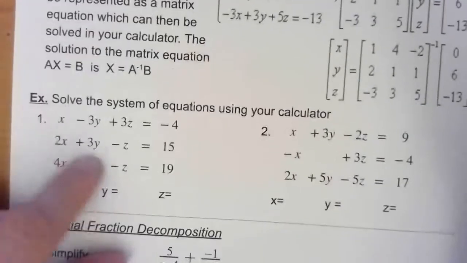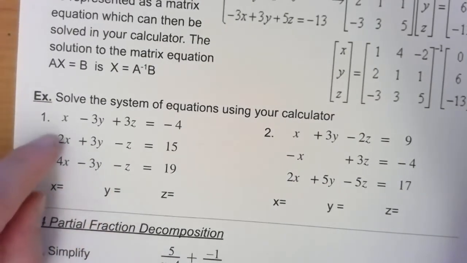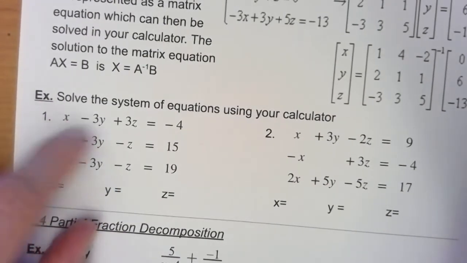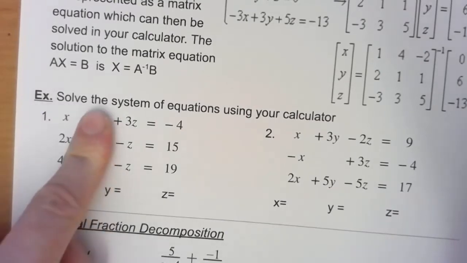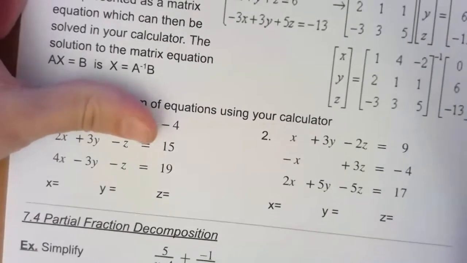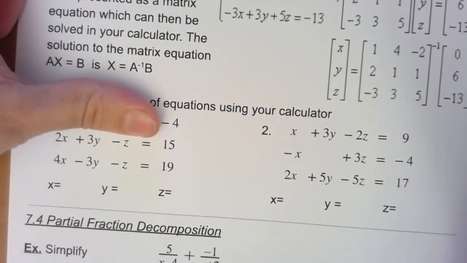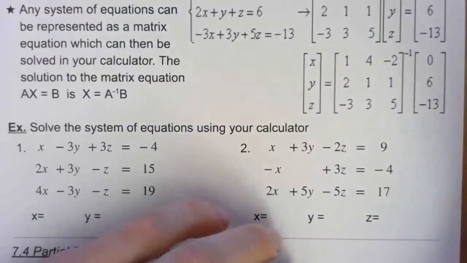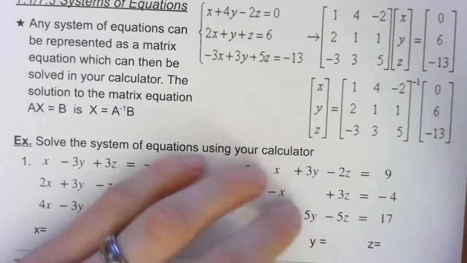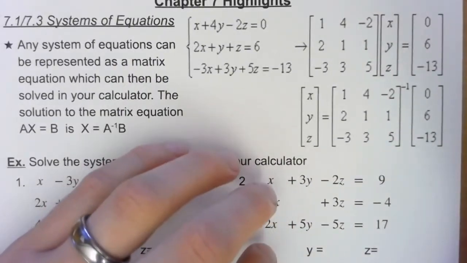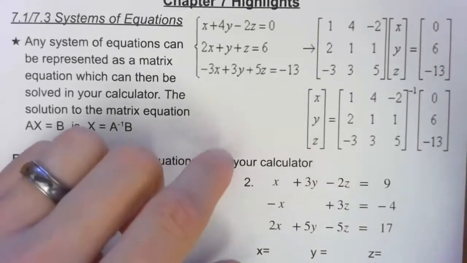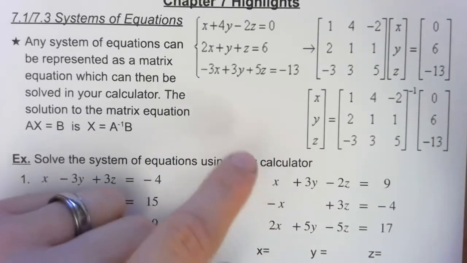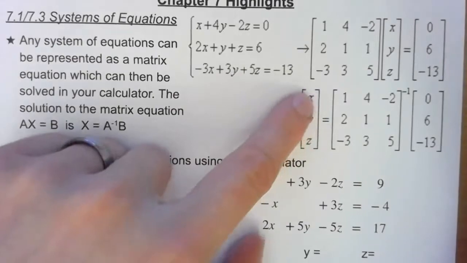If you look at number 1, you could add the first two equations together, and the y's would cancel out, so then you'd have one equation with just x and z. Then you could add the second and third equations together, and the y's would cancel again, so you'd have another equation with just x and z. Then you could solve that 2 by 2, and it's a big old mess. It's doable, but it's a pain. So there's actually a way to solve these nicely and easily in your calculator using matrices.